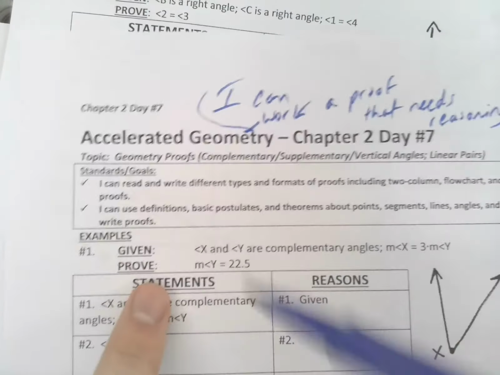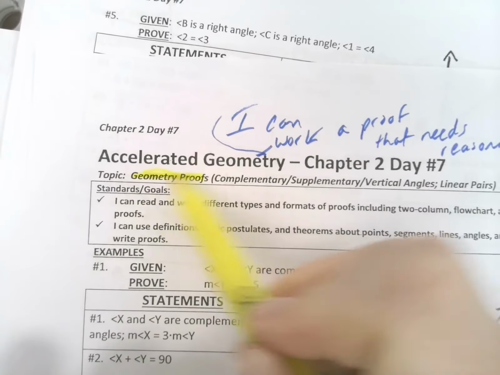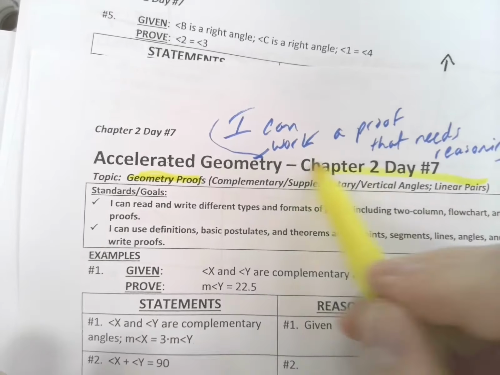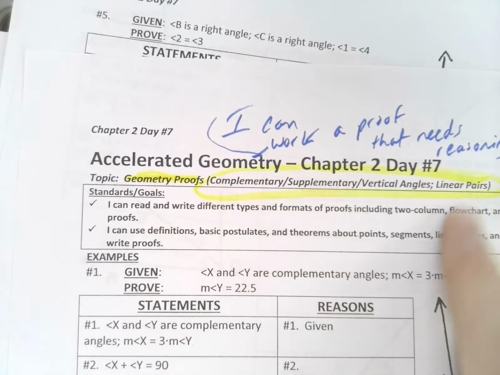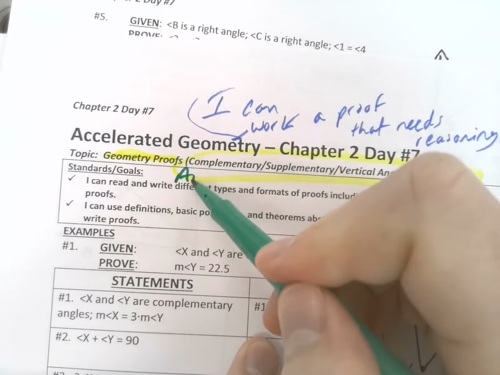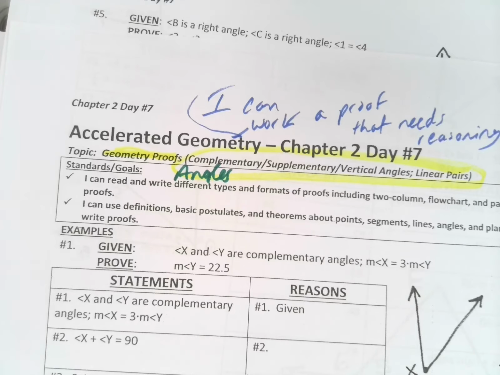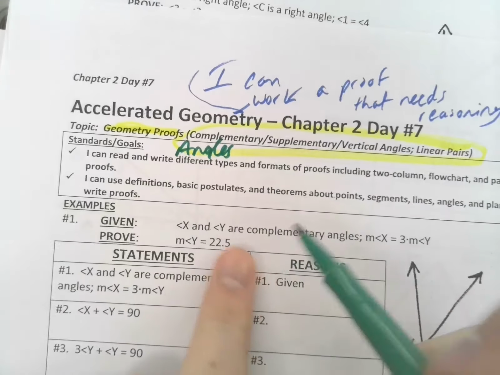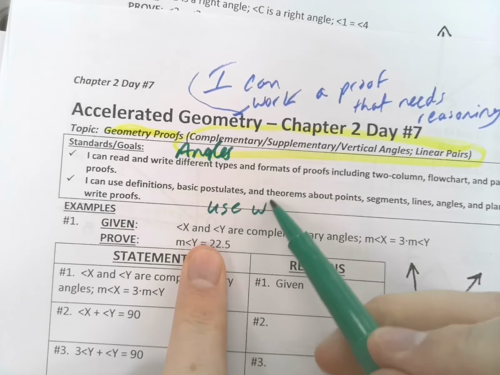But as we get into day 7, guys, you're going to see we're dealing still with geometric proofs. Today, the focus is going to be on complementary, supplementary, vertical angles, and linear pairs. So you can see today is going to be all about angles. And I want to remind you, I think this is something we don't really quite realize. We need to use what they give us.